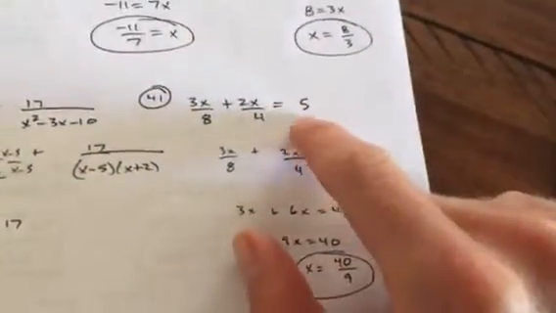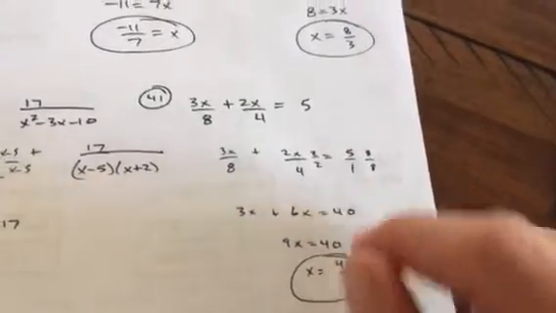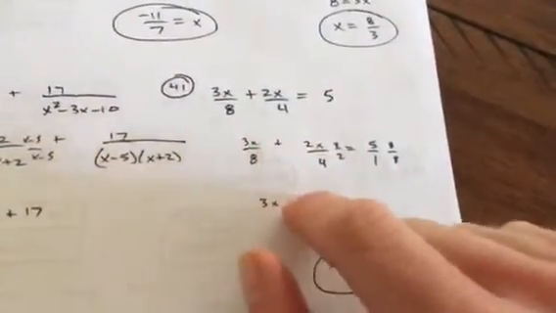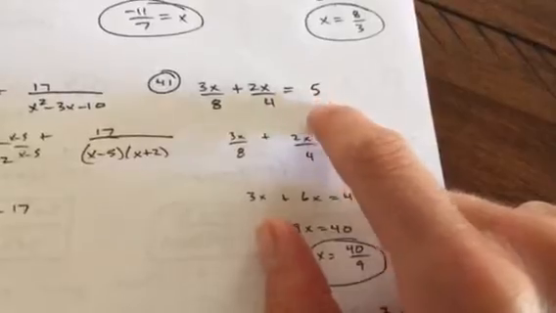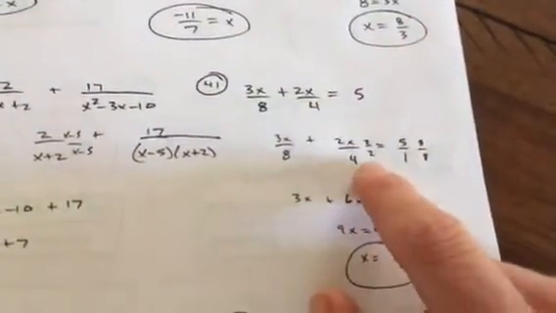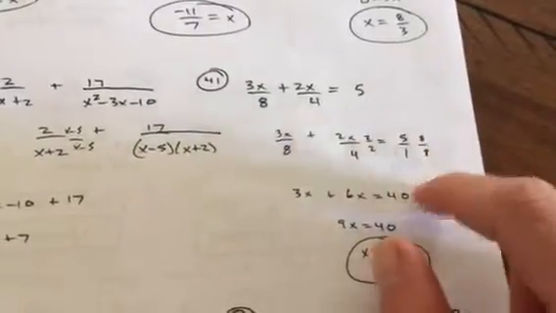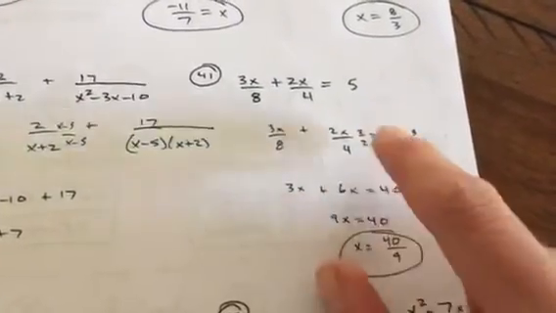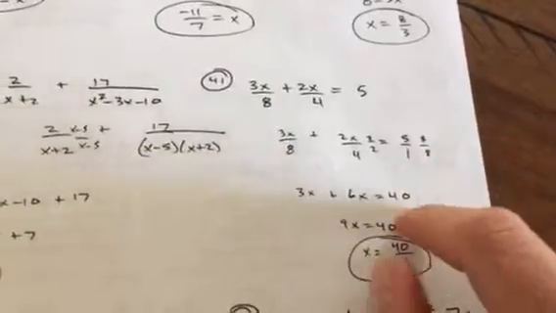The only extraneous solutions would be x equals -2 and x equals 5, which we don't get, so x equals 1 is totally fine. Call 5 over 1, then the common denominator would be 8, right? Because I can make 1, 4, and 8 into 8. So double 4, multiply 1 by 8. So then you're going to get 3x plus 6x is 40. X is 40 over 9.